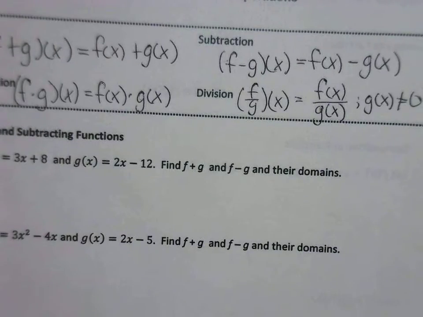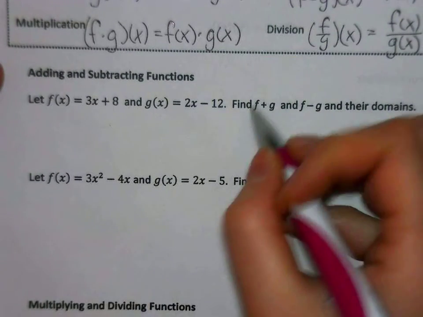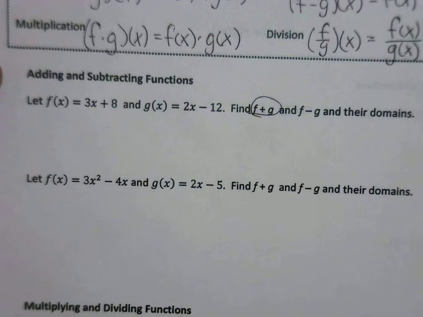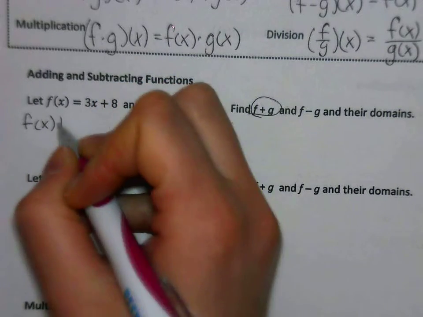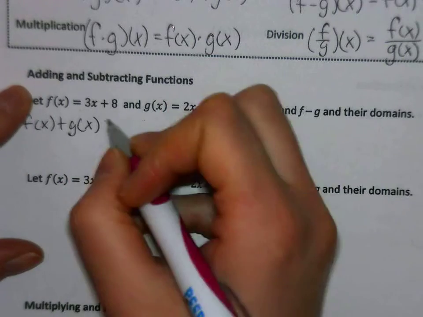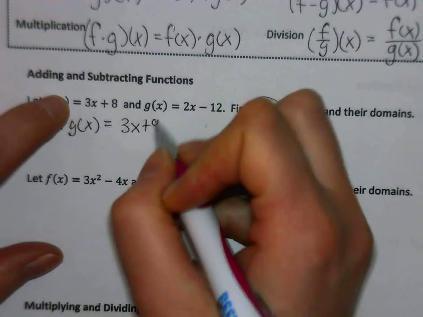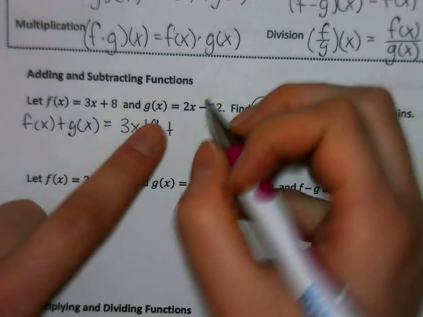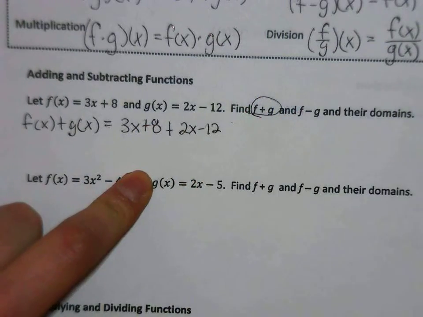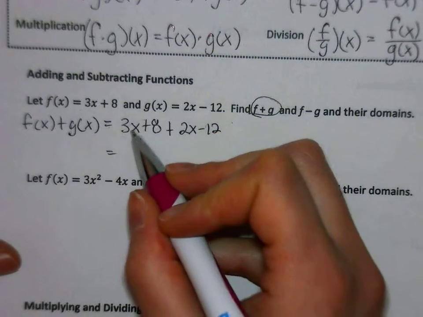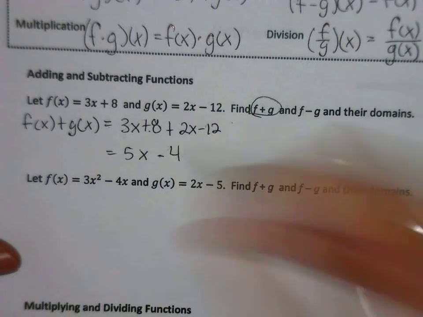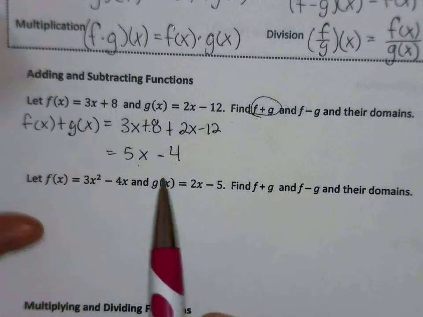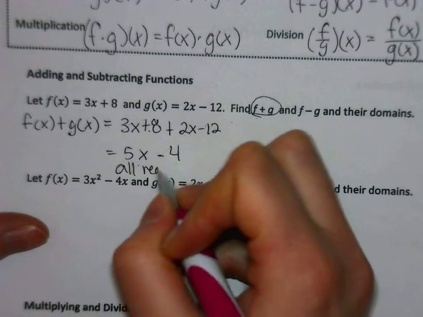Alright, let's take a look at some examples of adding and subtracting. First we want to find f plus g. So here's our f, here's our g. If we want f plus g, that's going to equal f of x plus g of x. And we know that f of x is 3x plus 8, and g of x is 2x minus 12. If we add those together, 3x and 2x become 5x. Positive 8 and a negative 12 become a negative 4. So when we add those two, we get 5x minus 4. And their domains are all real numbers.